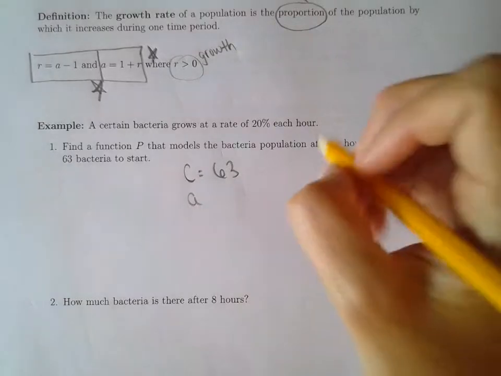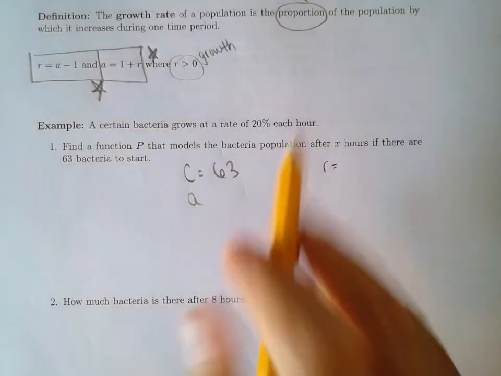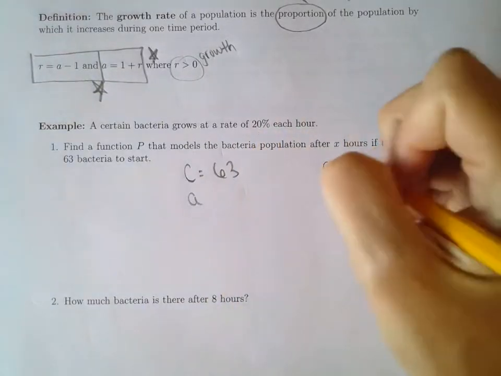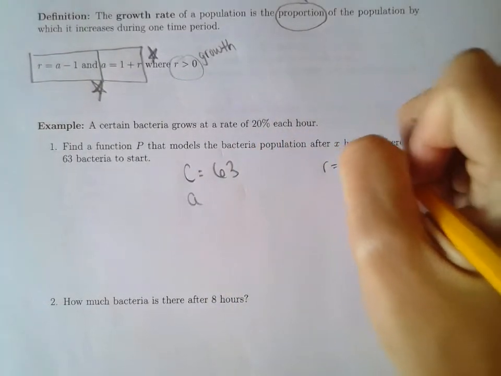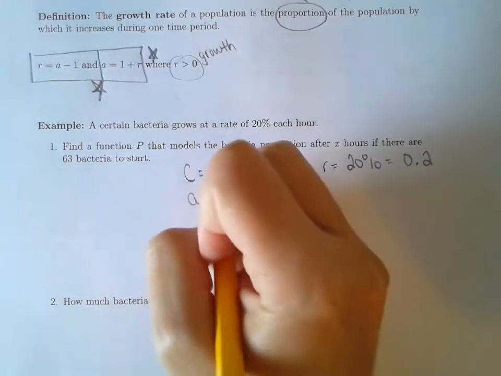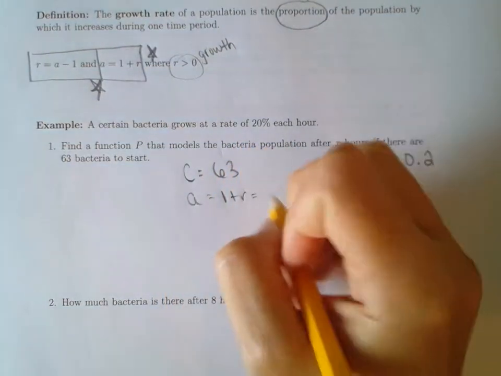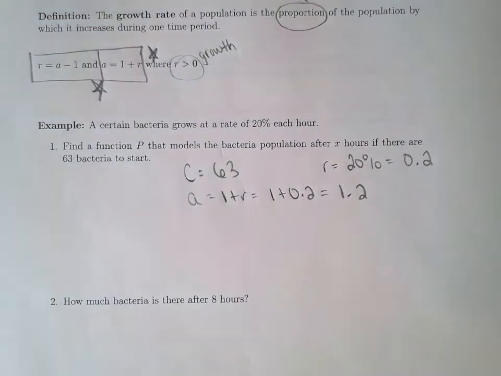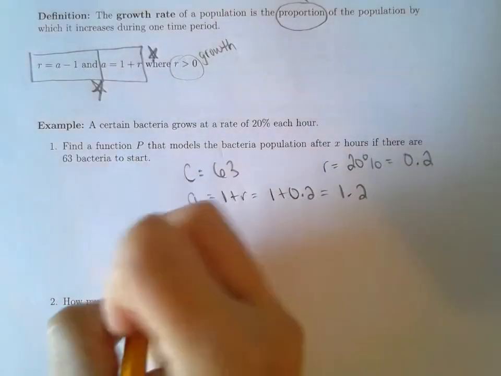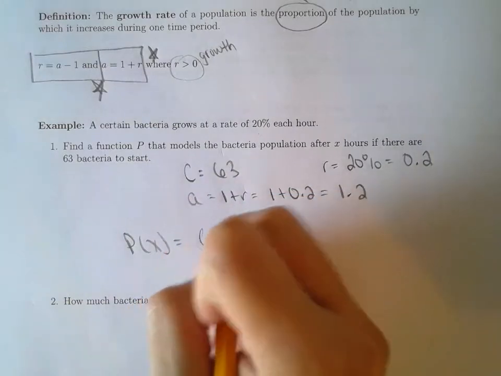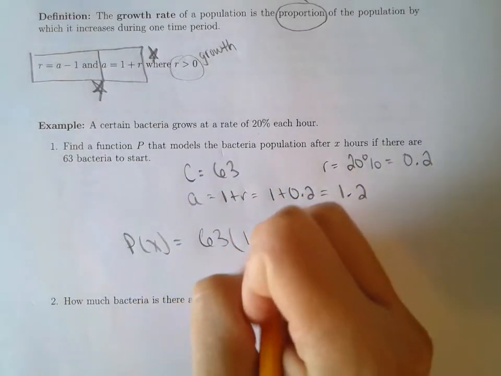But we are given r. We're given a rate here, which is 20%. So it says it grows at a rate of 20%. Okay, so the rate is 20%, so that is 0.2. Going back up to this formula, a is 1 + r. So that would be 1 + 0.2, which is 1.2. Okay, and we have everything we need. It says to call this p. So p(x) would be 63 times 1.2 to the x.